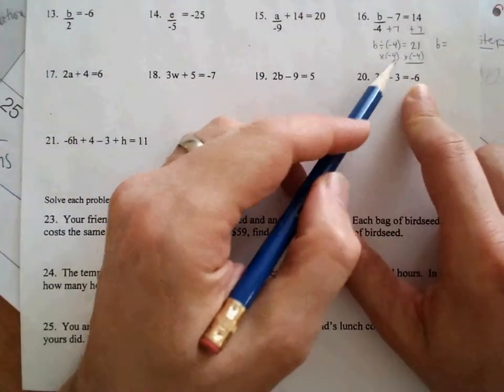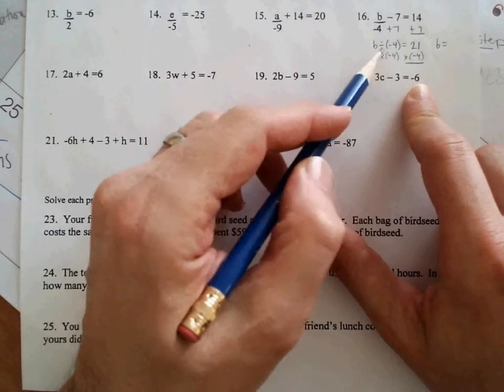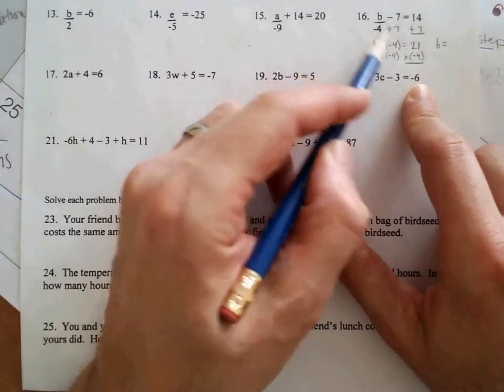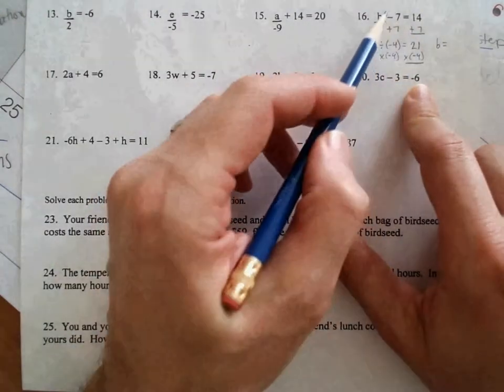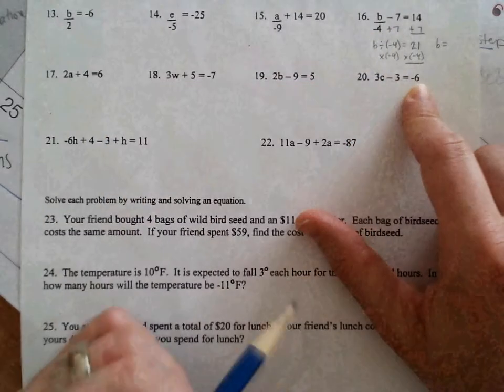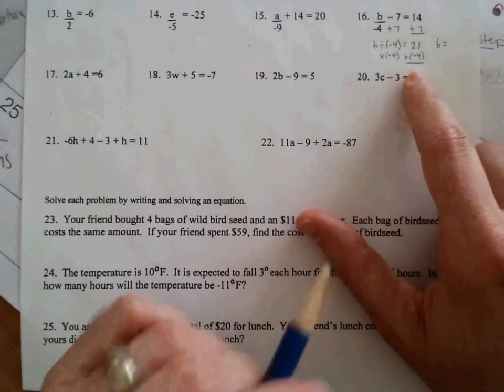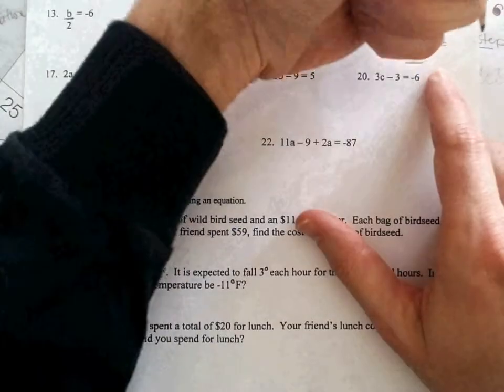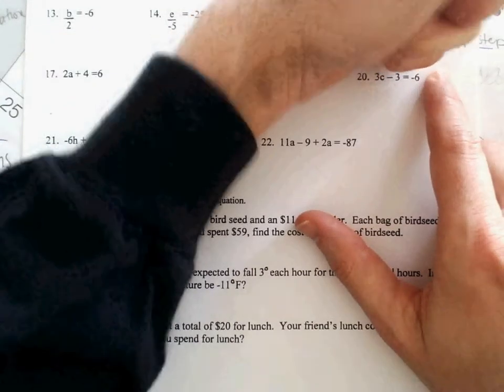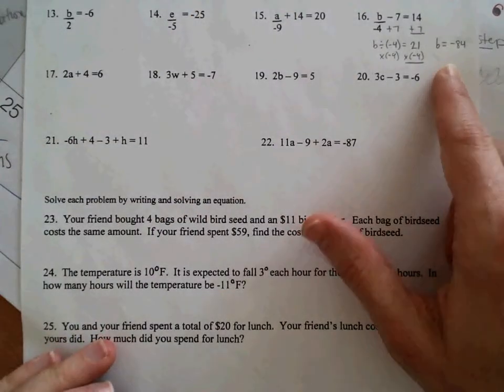Now this will cancel out right here. So divided by negative 4 and times negative 4 cancel each other out, just like the minus 7 and the plus 7 cancel each other out right here. Sometimes you'll see me circle that, show they cancel out, but sometimes I think people put an X over some of them, but you don't have to necessarily do that, as long as you understand it cancels out. So here when you do 21 times negative 4, you get negative 84 for that first answer there.